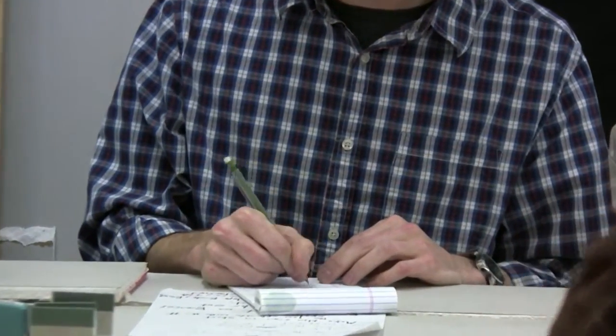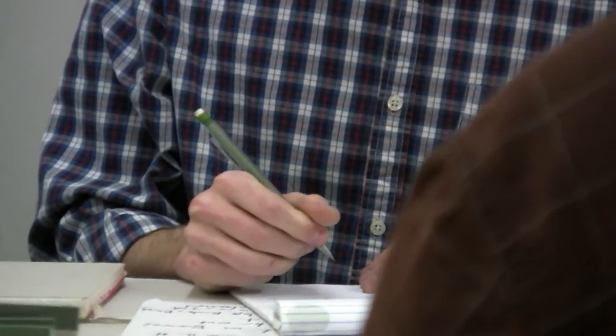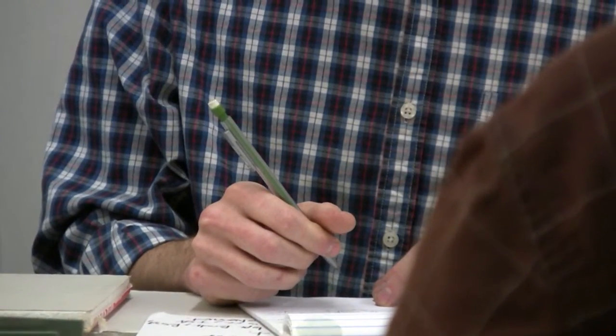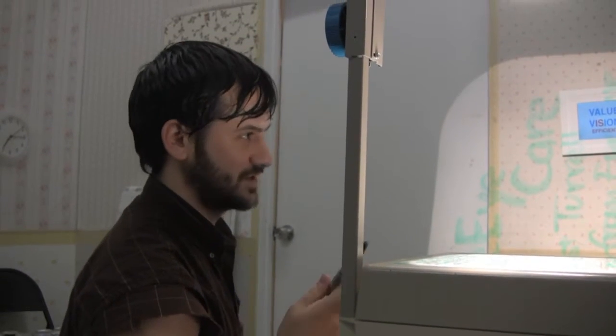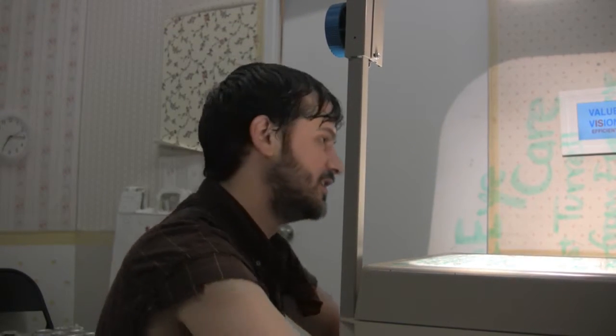The device we use in our lab is the Heidelberg Spectralis. It's a confocal scanning laser ophthalmoscope. It uses dual wave autofluorescence, which means it takes two images at the same time. We take a 30-second video, which takes about 300 images, in a blue light wavelength and a green light wavelength.